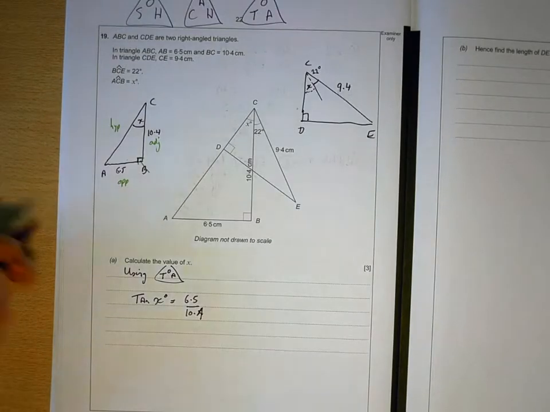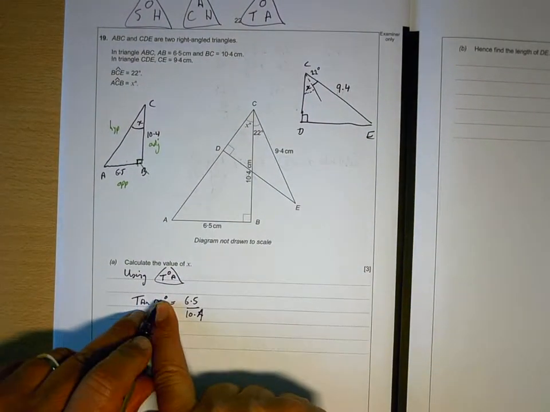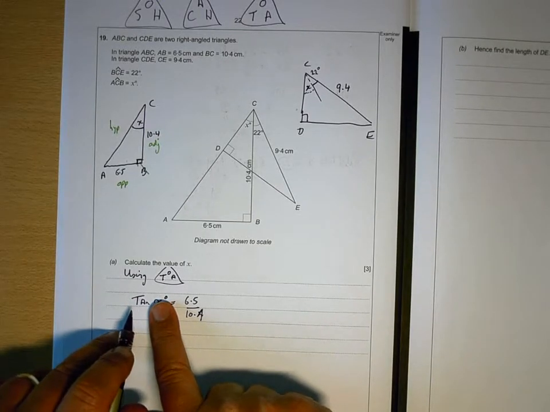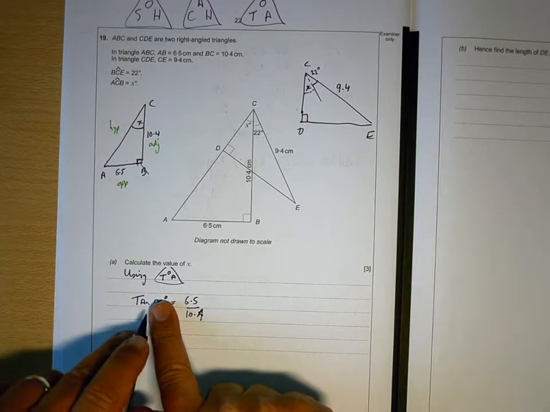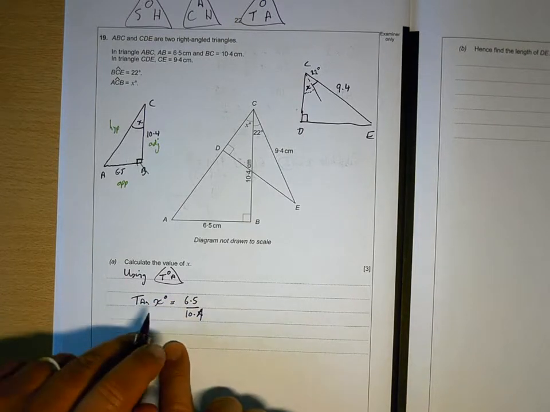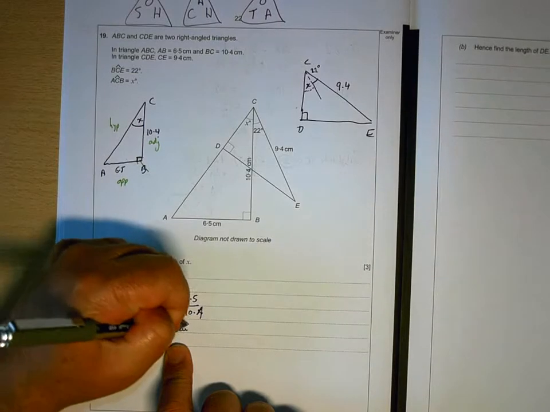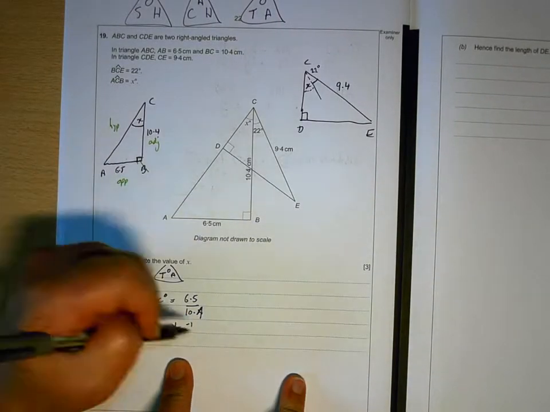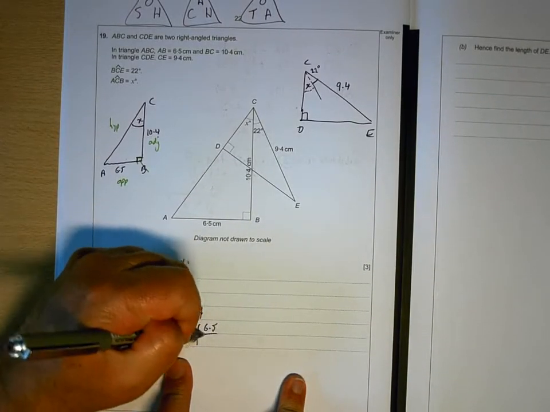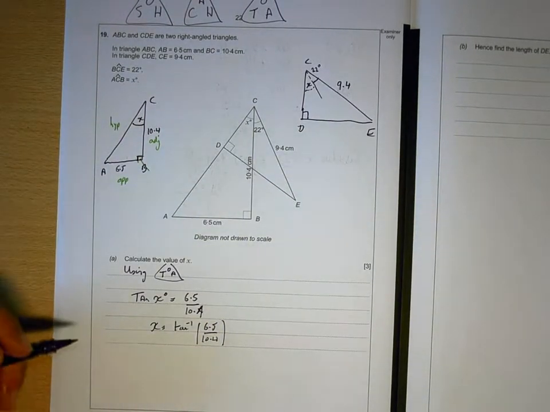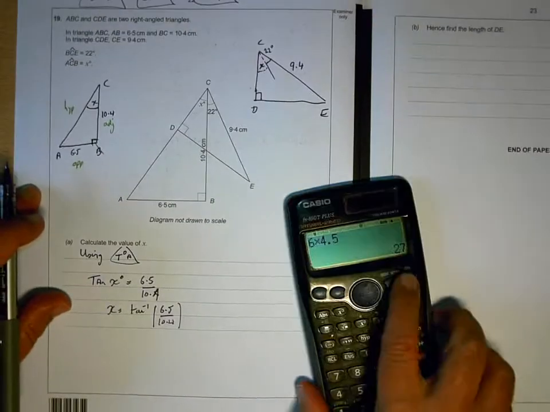Now to find an angle, I've got to get inside that, so I've got to do the opposite, just like the opposite of squaring is square rooting, or the opposite of halving is doubling. The opposite of tanning is inverse tanning, which tends to be written tan to the minus 1 of 6.5 over 10.4. So if you revise your trig, that makes sense to you. If you've never done trig before, don't waste your time up here. Go and practice some more straightforward trig first.